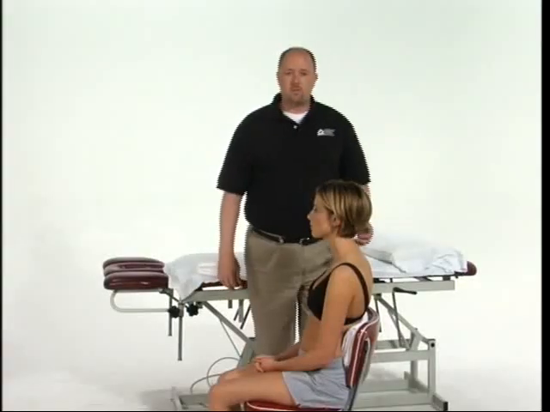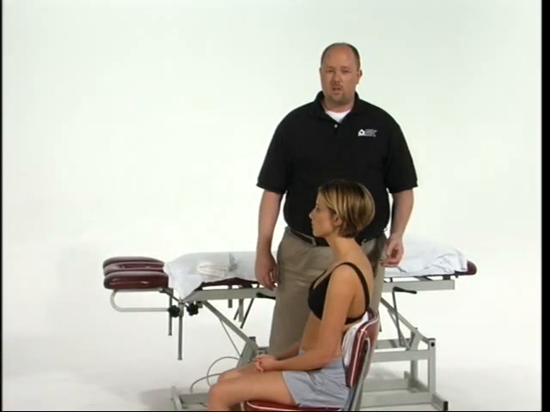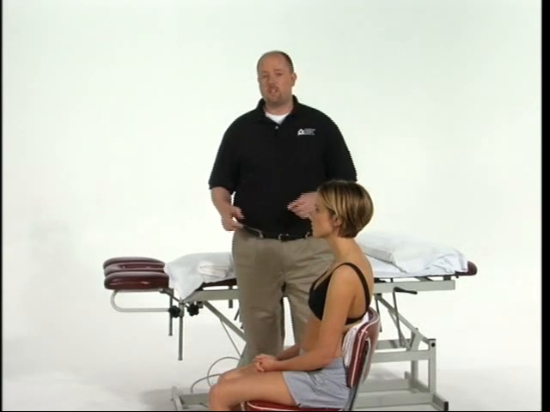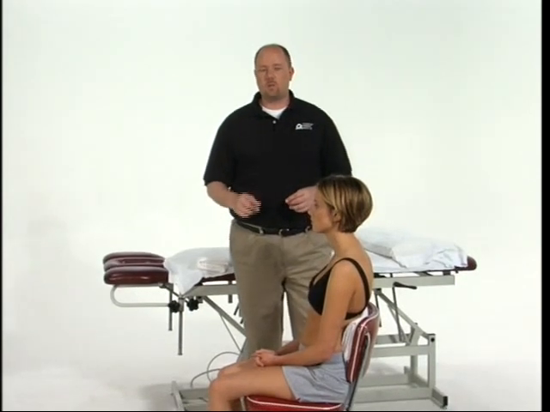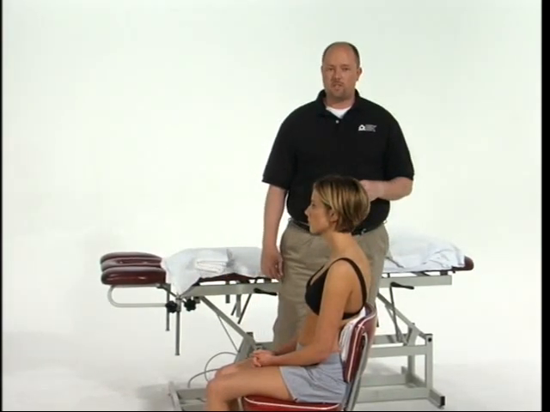Now we're going to do dorsal ventral mobilization for C3 on C2, and we're going to move down and do a lower segment of C7 on C6. We always mobilize the caudal vertebral segment using the dorsal ventral mobilization.